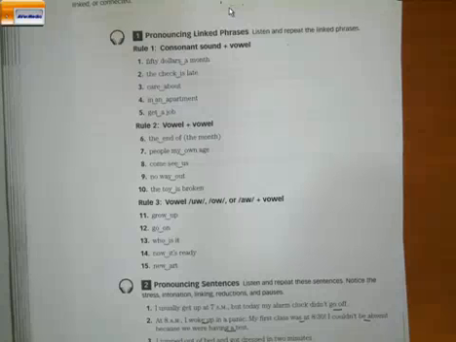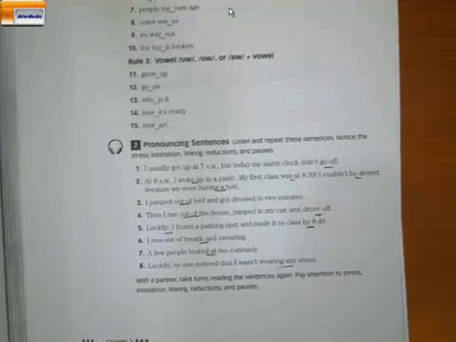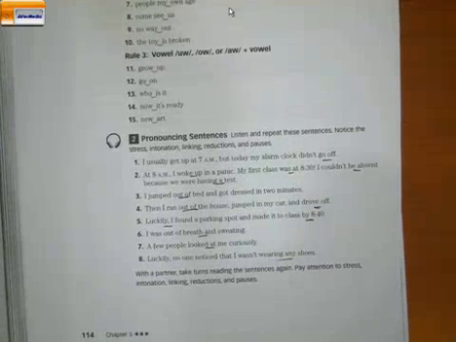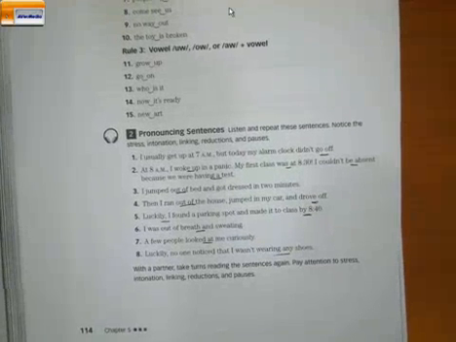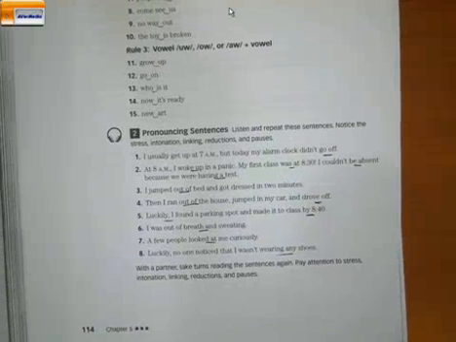That's something we say, of course, this is your ear, but when we say it we mean your ability. You develop your ear as you listen more carefully. This is a very intensive thing, looking at the sounds. Remember, extensive, intensive. All right, pronouncing sentences. Listen and repeat these sentences. Notice the stress, intonation, linking, reductions, and phrases.